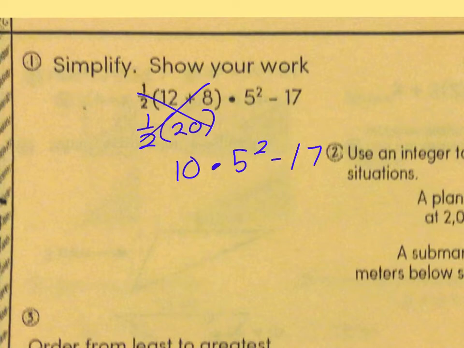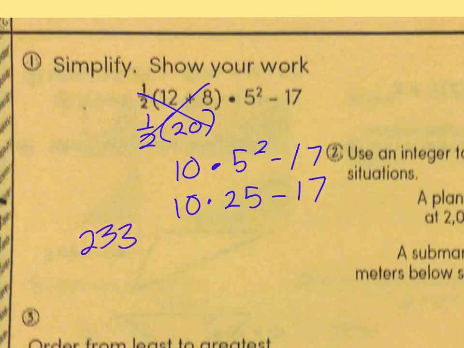Now we're going to take care of exponents. That's 25. So we have 10 times 25 minus 17. I'm going to pull out the calculator to help me out here. I know that 10 times 25 is 250. So we have 250 minus 17, and we get 233. Wow, not too bad.